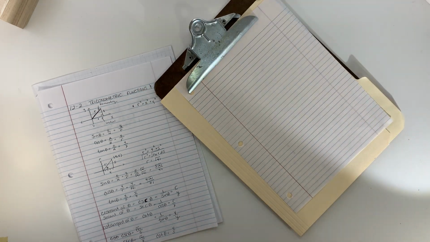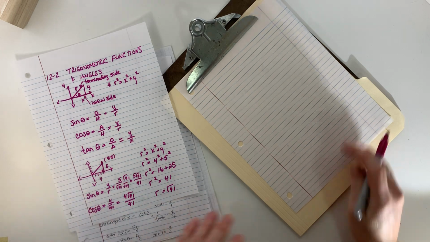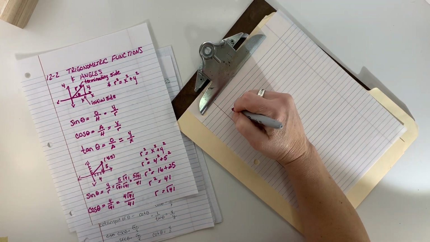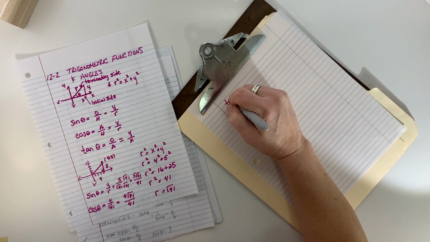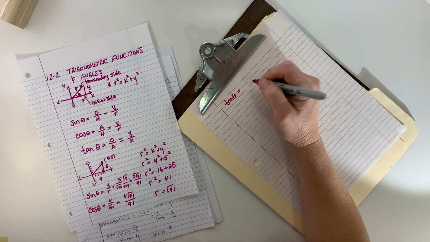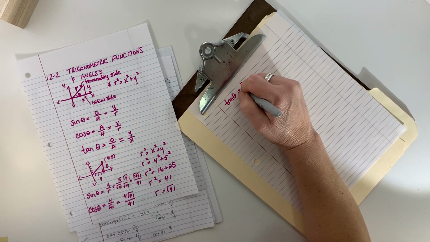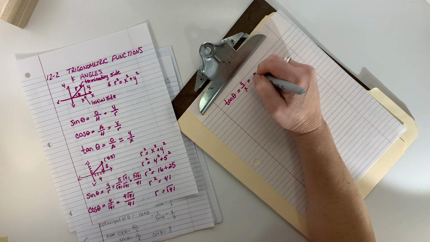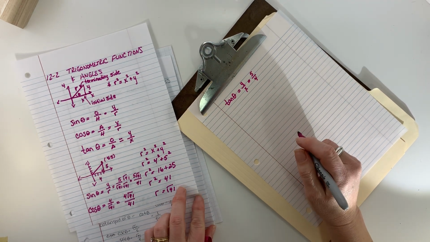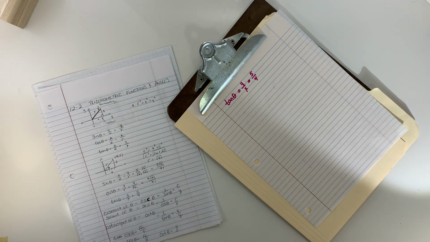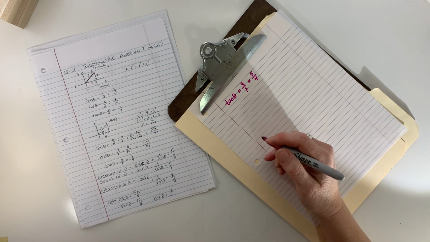So we'll put this over here for a minute so that we remember what we're doing. And we know that the tangent of theta is equal to y over x. So in our case, y is equal to 5 and x is equal to 4. So tangent of theta is equal to 5 over 4. All right, so now let's take a quick look. We have some new terms to learn.